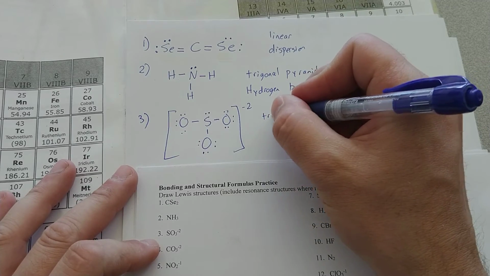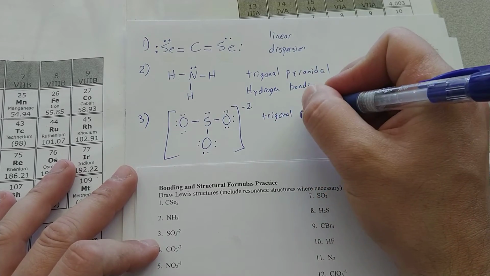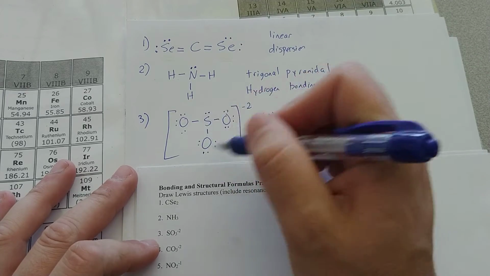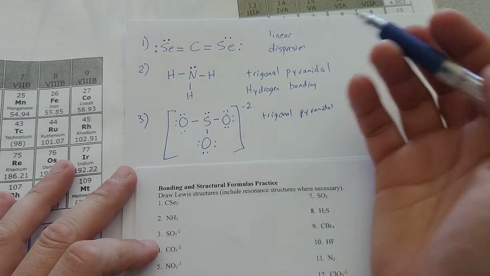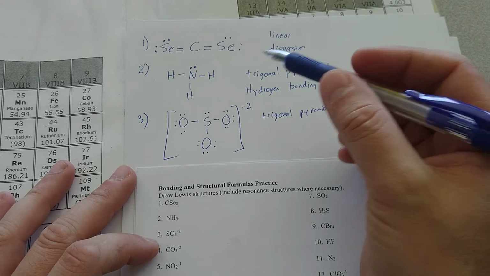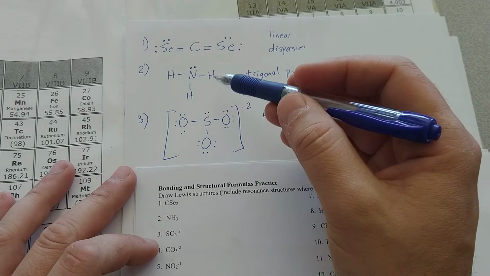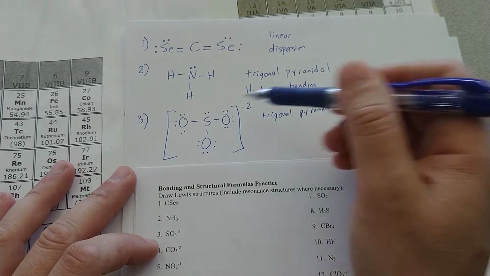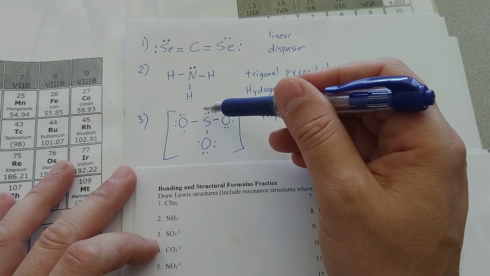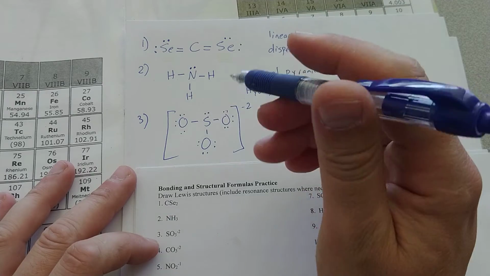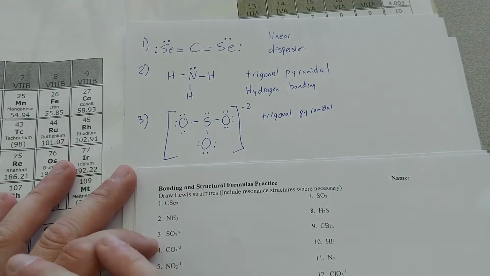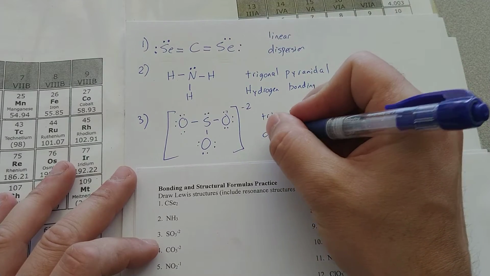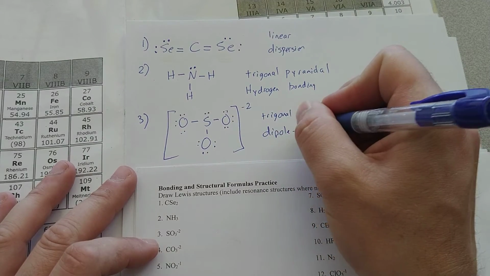Just like in the previous case, this is going to be trigonal pyramidal. Now this does not have hydrogen bonding because there's no hydrogen in there. What this is, however, is a polar molecule because it's asymmetrical. This trigonal pyramidal shape essentially has these electrons sitting on top, pushing the oxygens down, making the whole shape asymmetrical. So this is a polar molecule, so it has dipole forces.